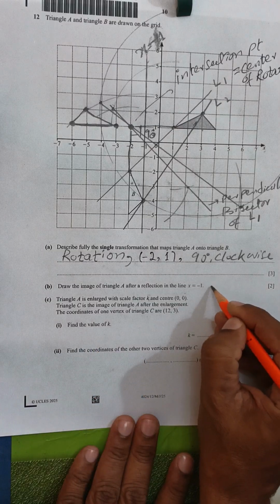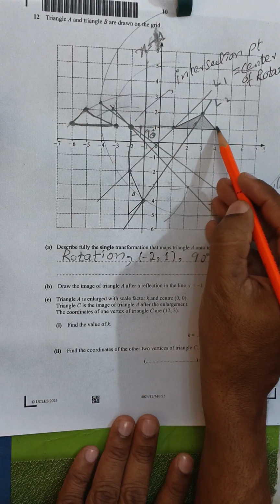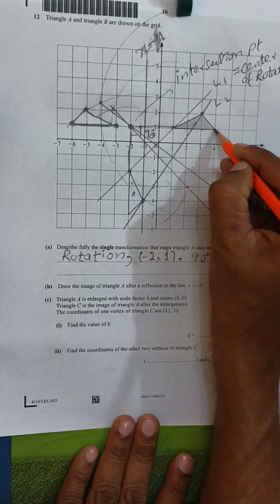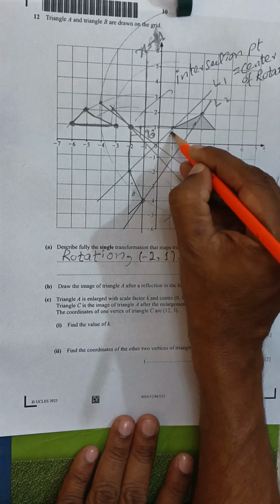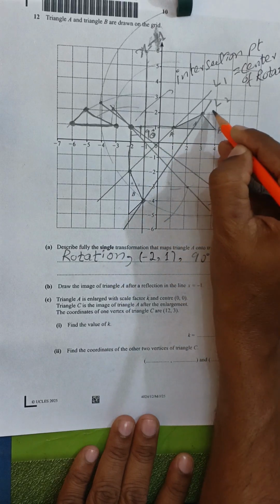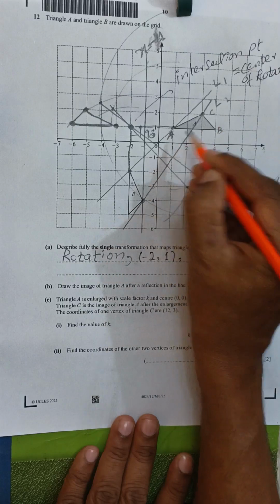First of all, this is triangle A. Let's say this is A, this is B, this is C. So what about A?